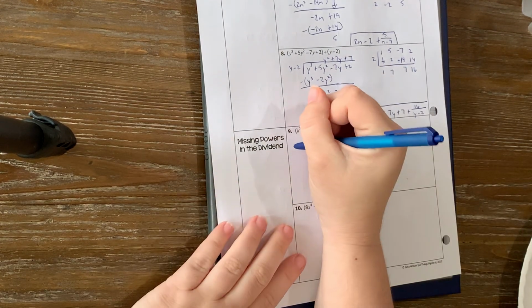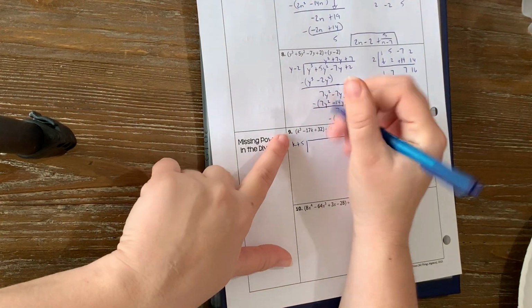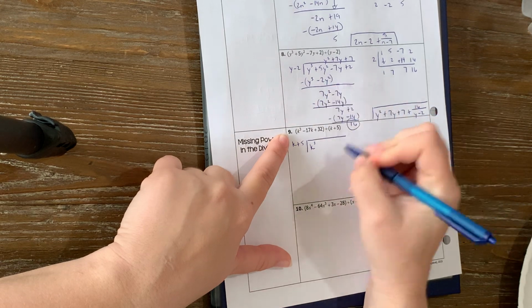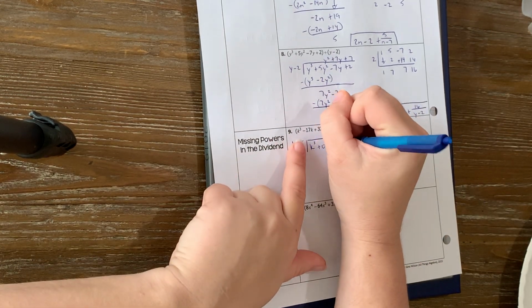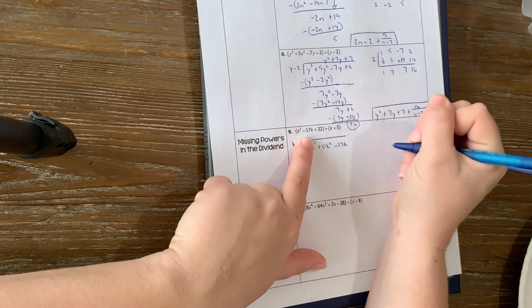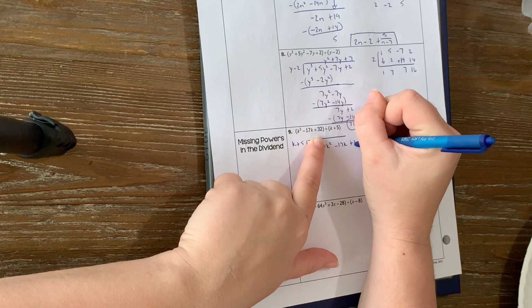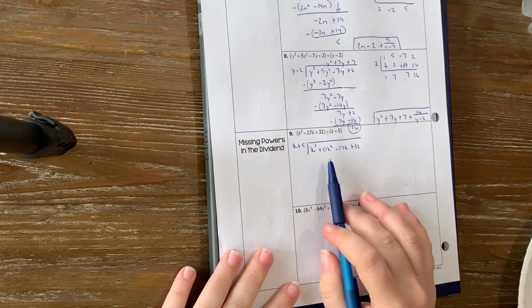So we have k plus 5. We have k cubed, and we have to put our k squared, so we say plus 0k squared. Then we have minus 17k, and then we have plus 32. You have to make sure that you put the 0 in there whenever you're doing these. Otherwise, it's not going to come out with the right answer.